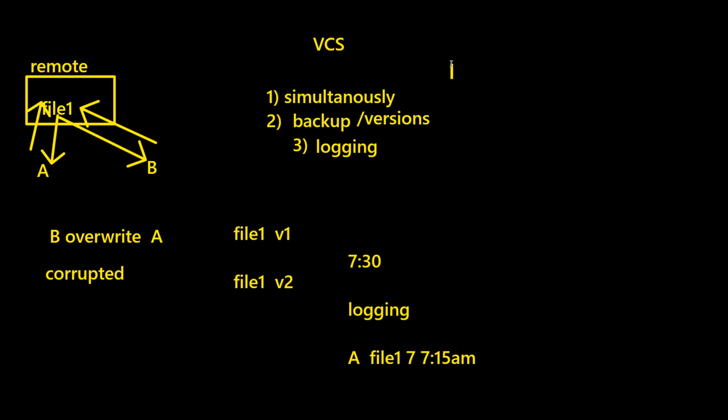Now, depending on their architecture, they were categorized. Based on architecture, version control systems are categorized as centralized version control systems and distributed version control systems. So what is this? Let's talk about their architecture.